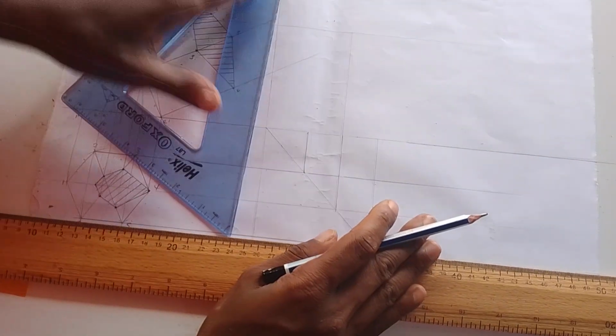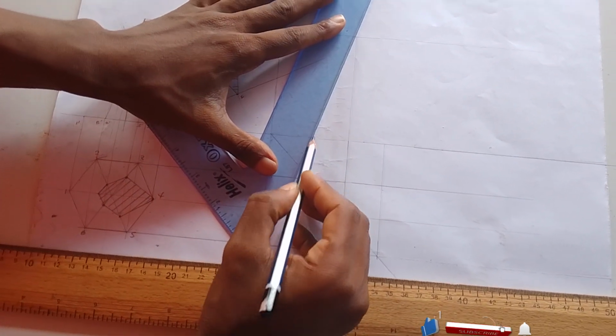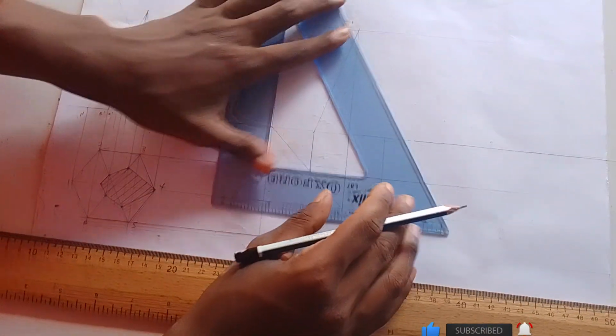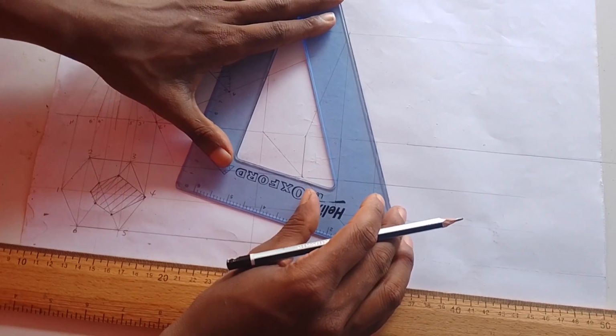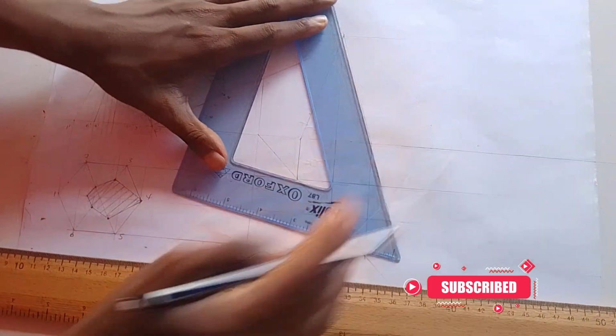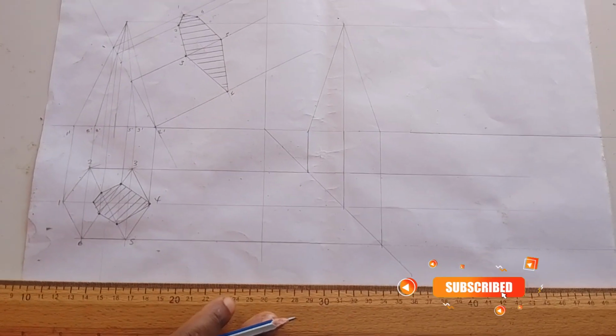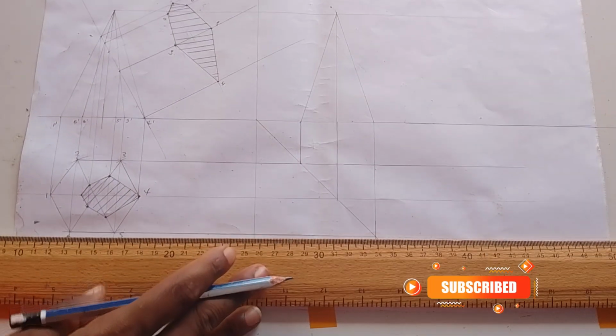After you have done that, draw your sectional view like that. Stand again on this particular juncture and draw your points like that.